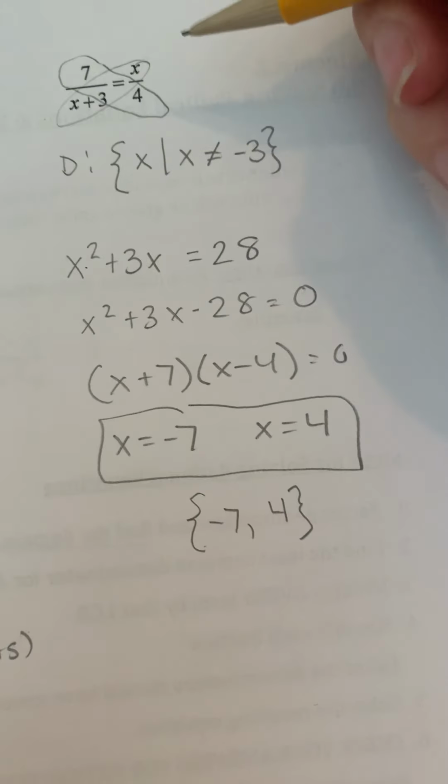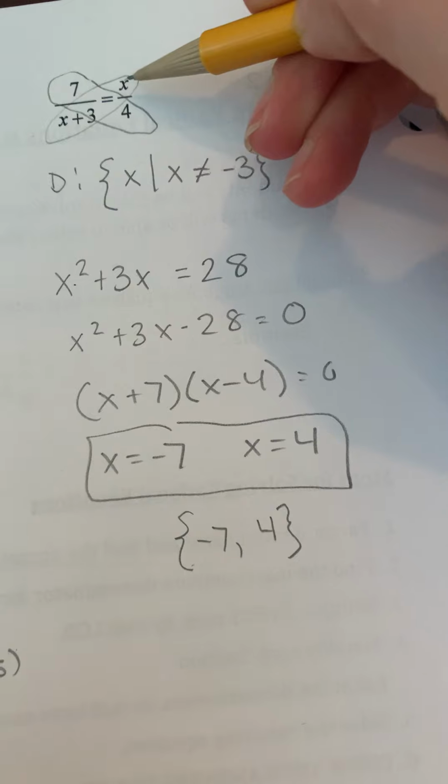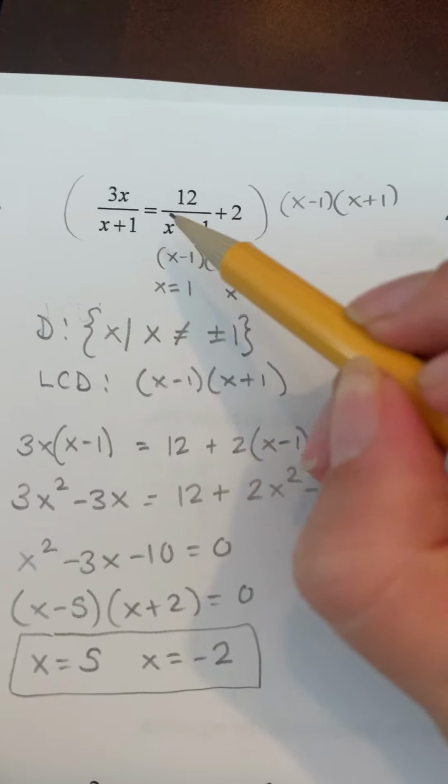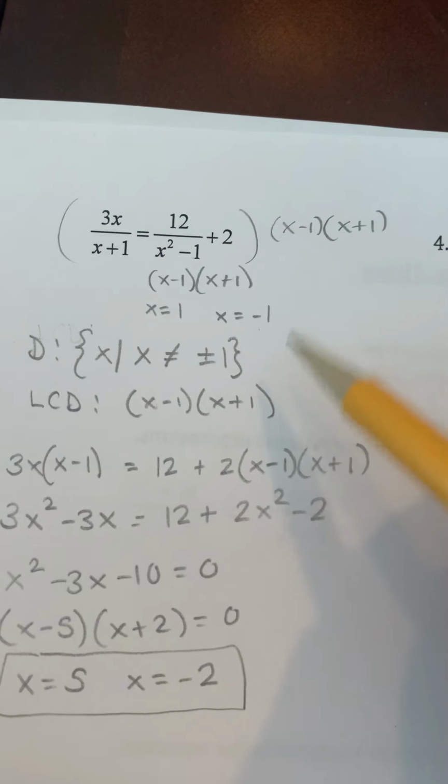Okay, so again, this was a proportion because we just had a single ratio equaling another single ratio. So we can cross multiply. Whereas before, right, we had 2 different terms over here. So we can't just cross multiply.